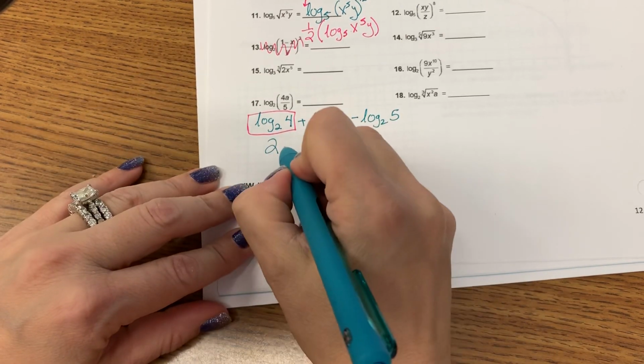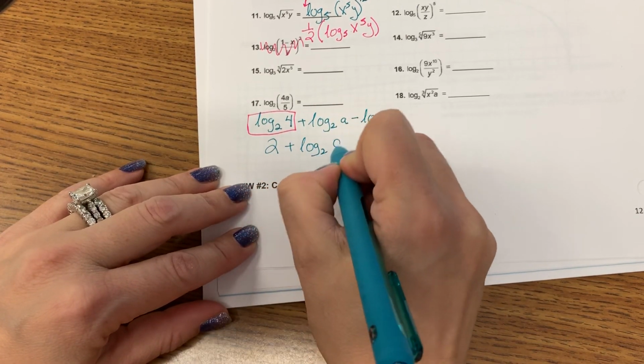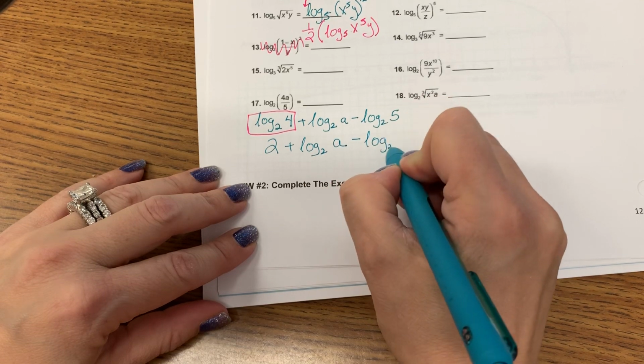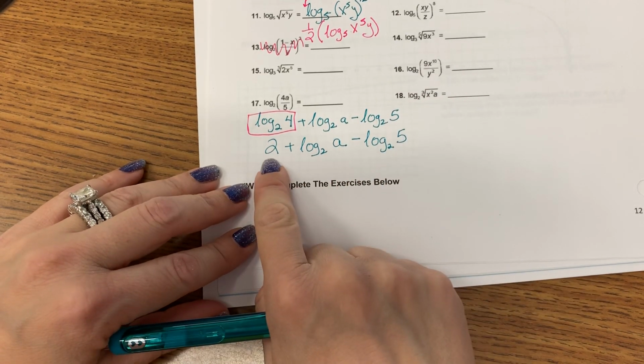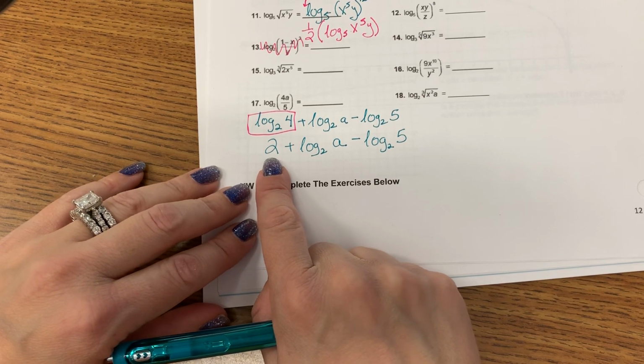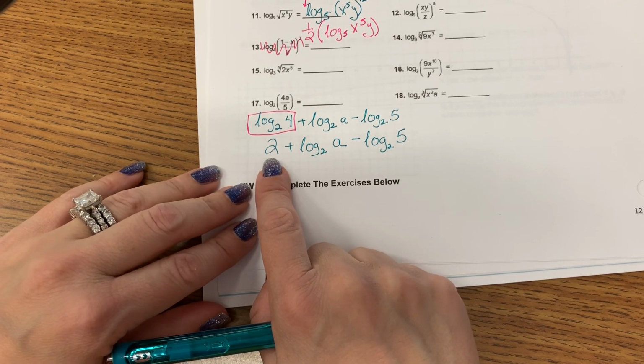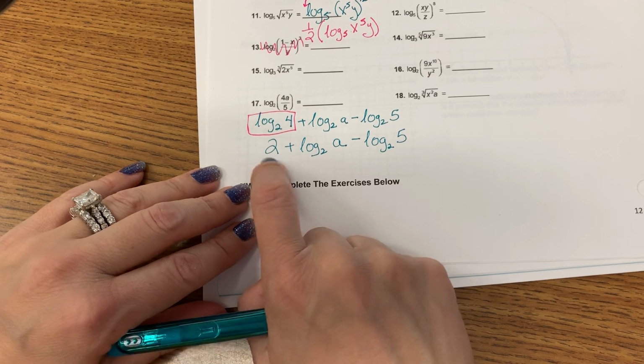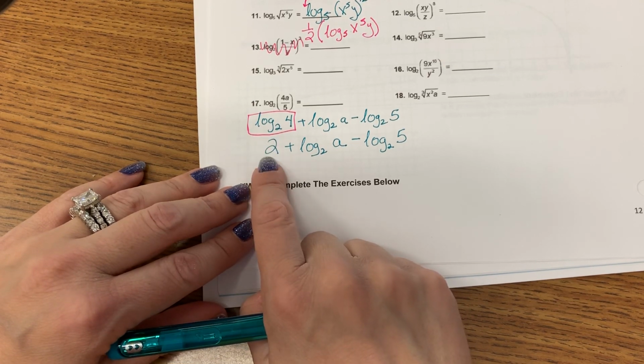That's 2. So if one of your log terms can be evaluated, you should simplify it, just like you would never leave the square root of 9 in an answer. The square root of 9 is 3. You simplify when possible. So you should simplify the log when possible.